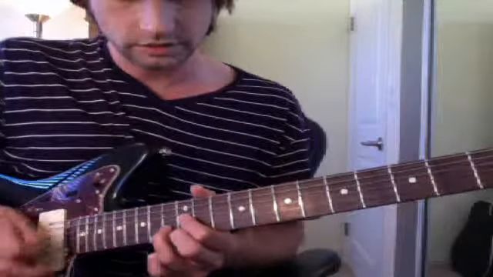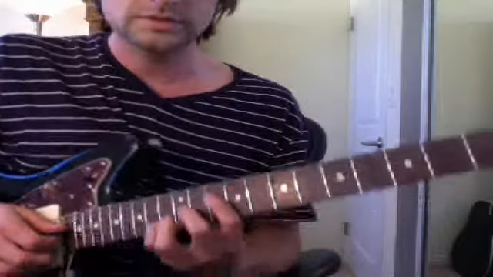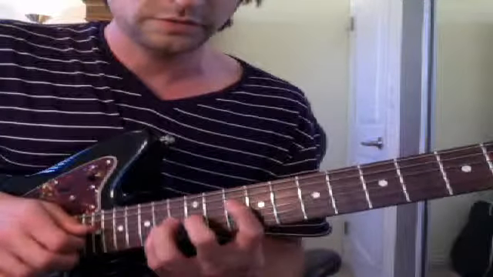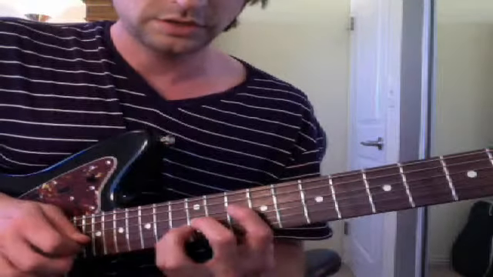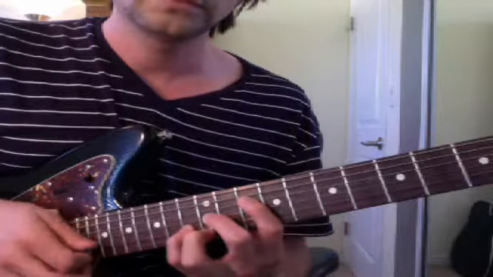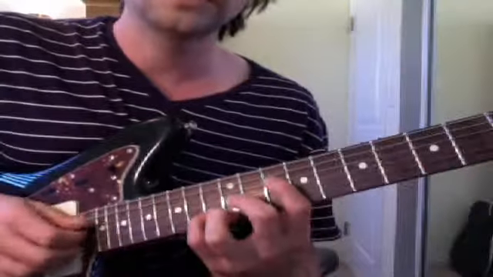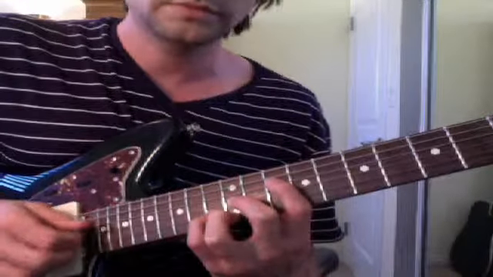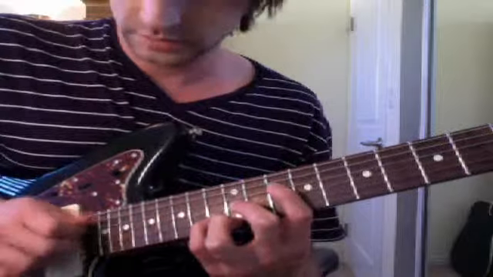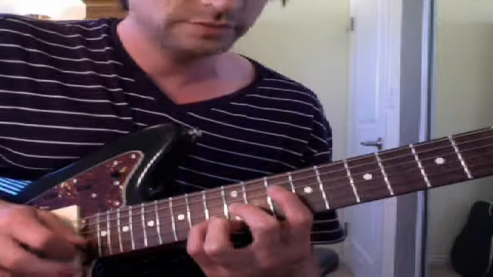But if you want, you can do the full movable D shape, which is really inconvenient. You've got to put your first finger on 10, middle finger on 12, pinky on 13, and then your ring finger up on 12. So it's pretty uncomfortable. But that's the full D shape. So that's 10, 12, 13, 12.